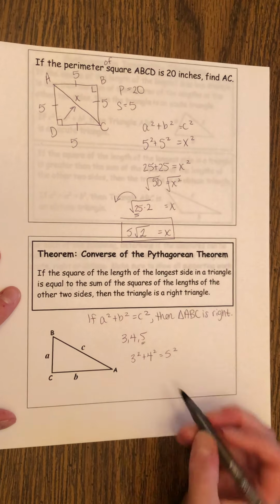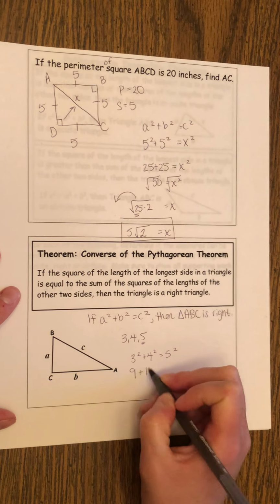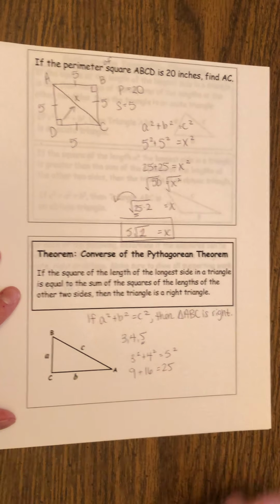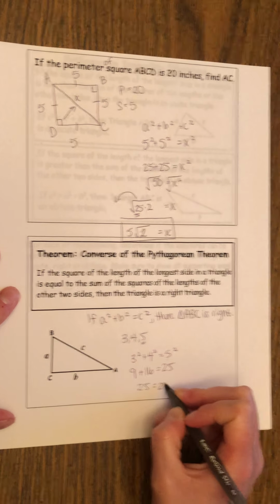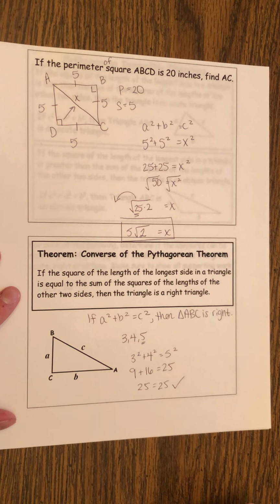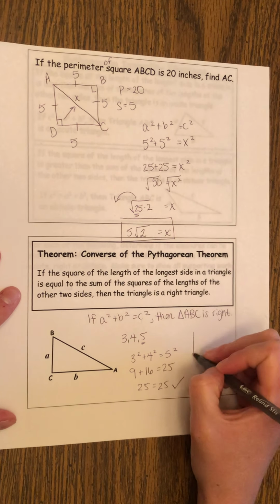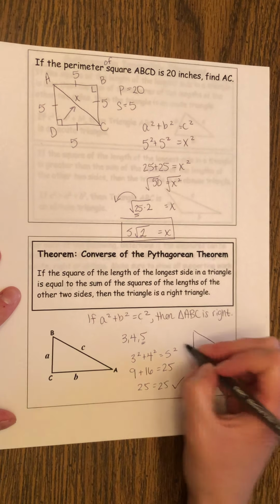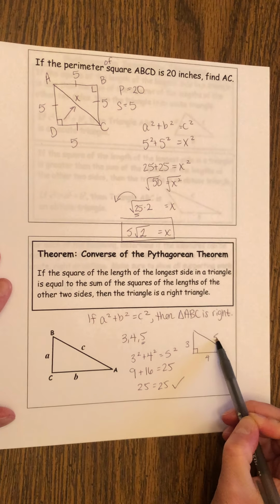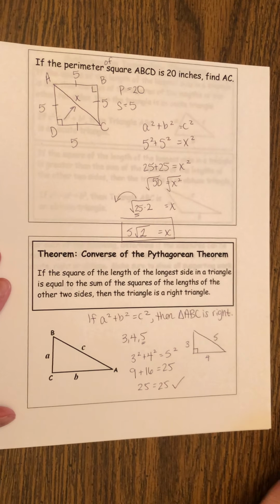So let's see if this works out. So 3 squared is 9, then 16, then 25. 9 and 16 added together does equal 25. So what this says is if you have a triangle with sides 3, 4, 5, it has to be a right triangle where the largest side is the length of your hypotenuse.